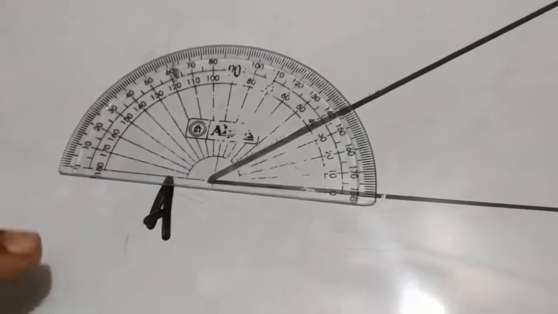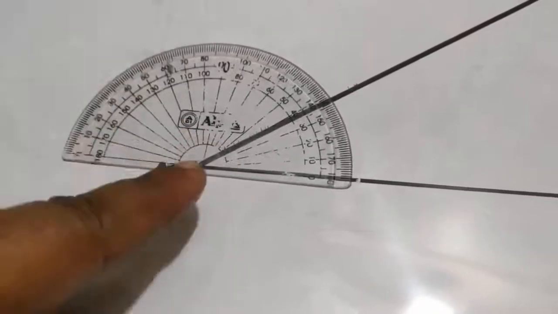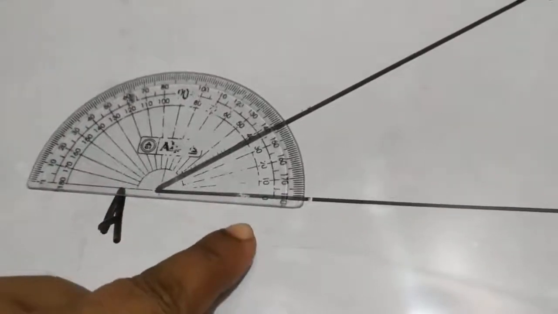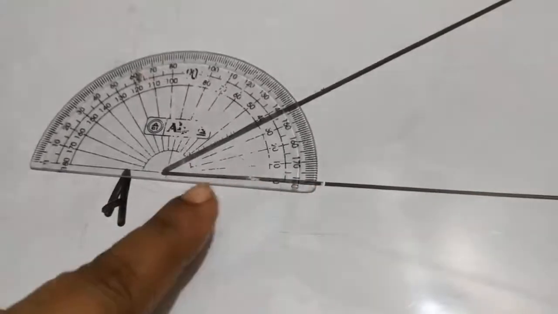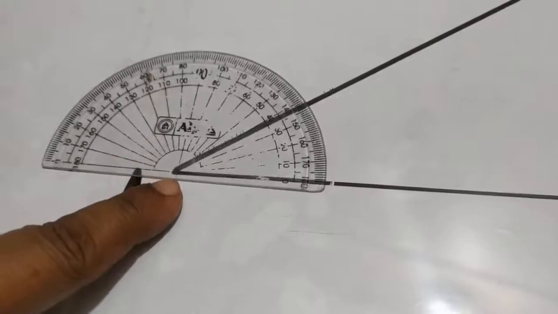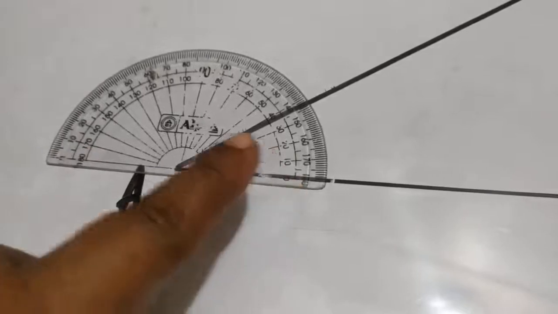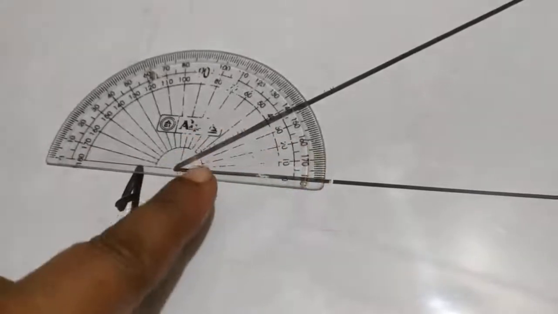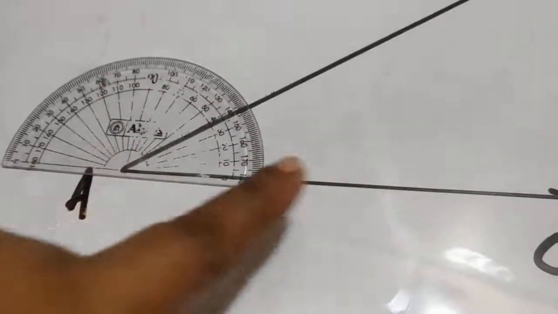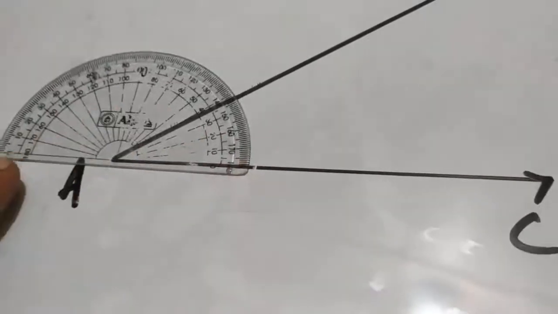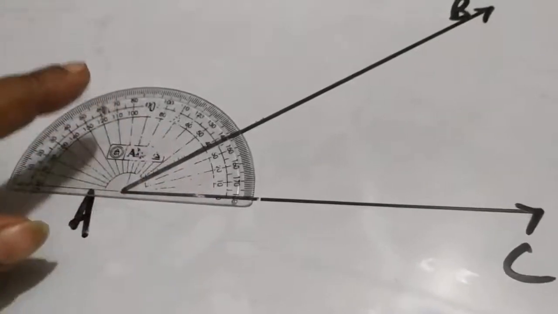And then we have to adjust the protractor such that the base line falls along one arm of the angle. This is the one arm of the angle, AC. So the zero of the protractor should be at the vertex A, and the base line should be adjusted in such a way that it falls along this arm AC. The baseline of the protractor will coincide with AC. Now we will start to take the measurement.